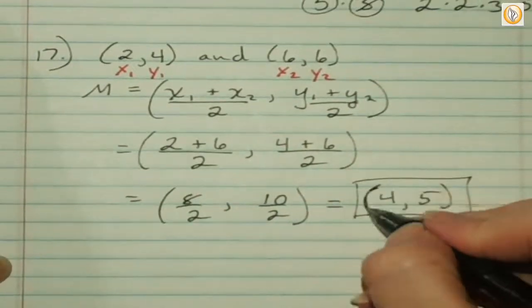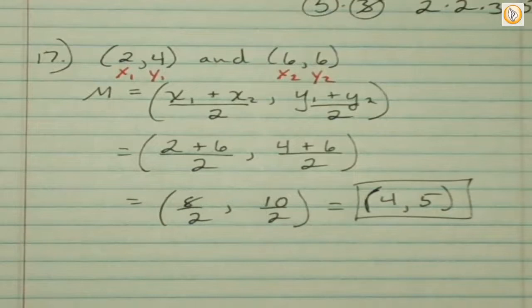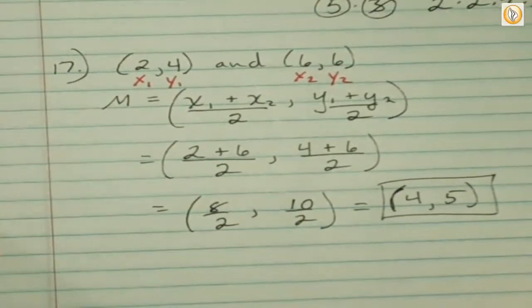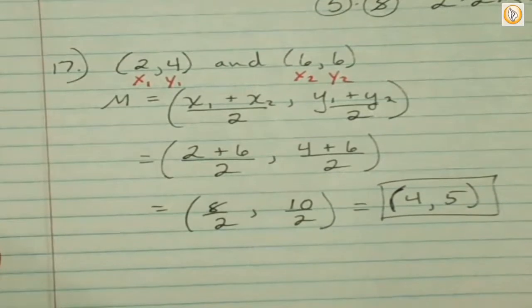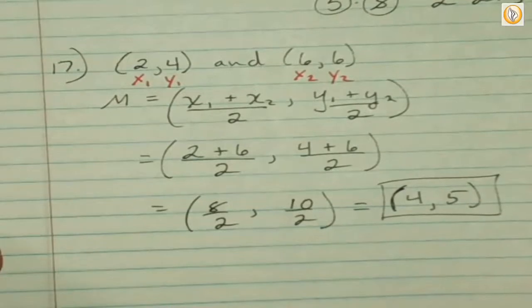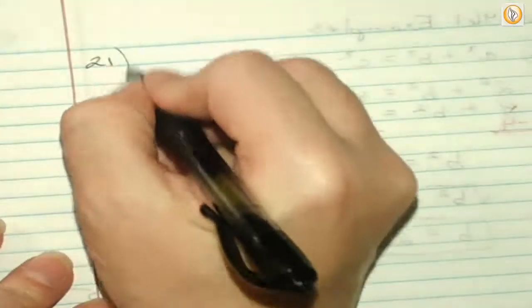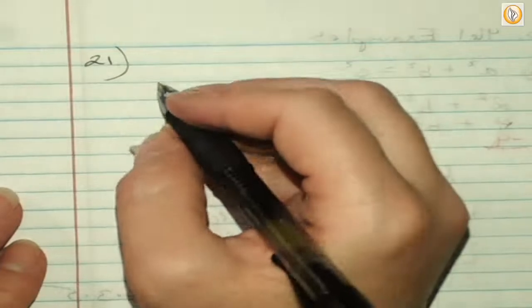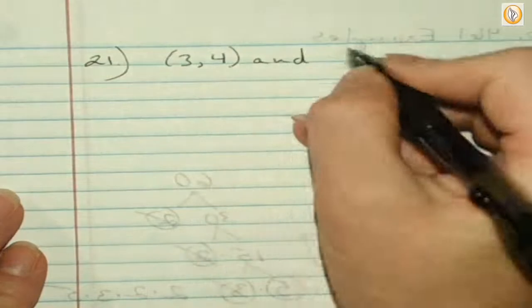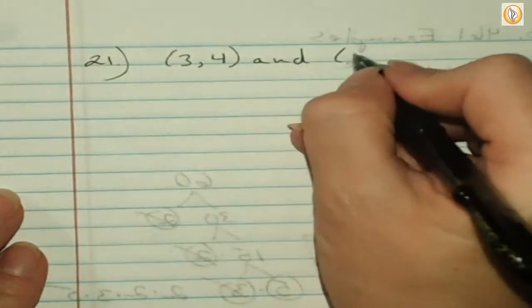All right. Any questions on how to find midpoint? Self-explanatory? Everyone caught up? Michaela, you caught up? All right, let's do another one. 21. This time they're looking for distance. I have 3 and 4 and 0 and 0.